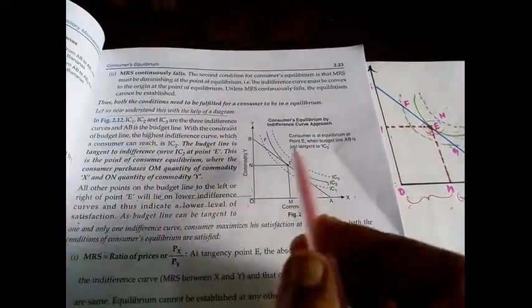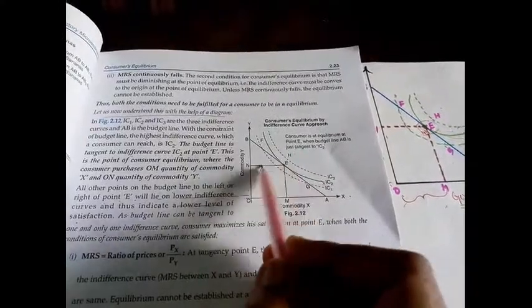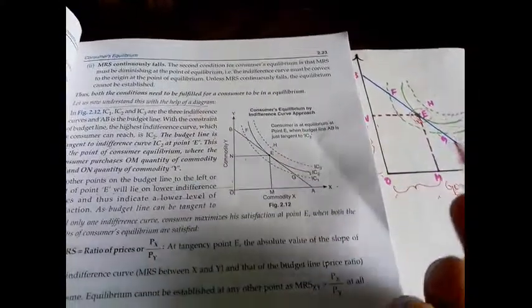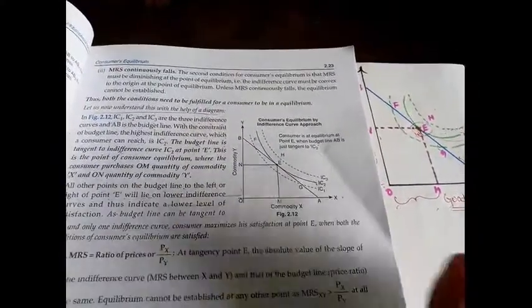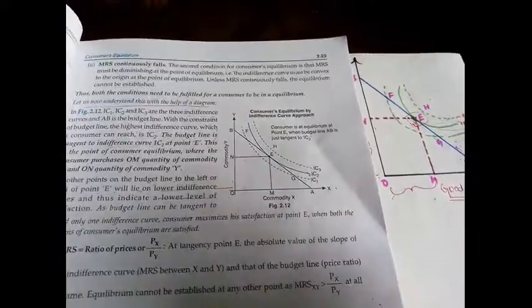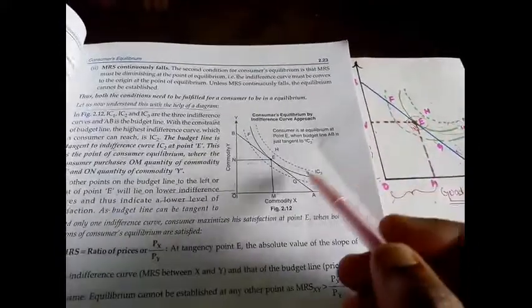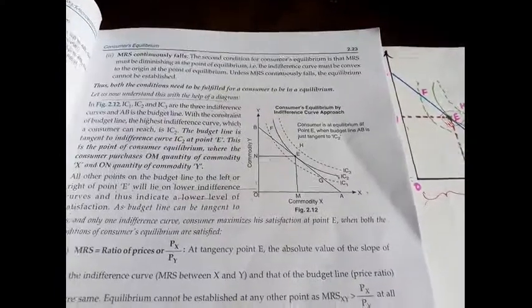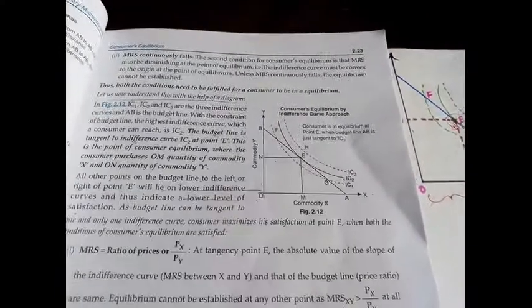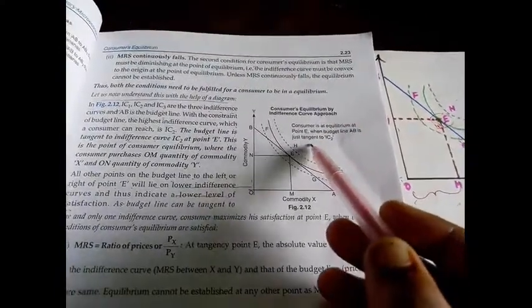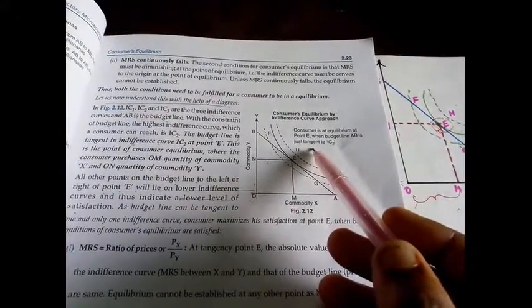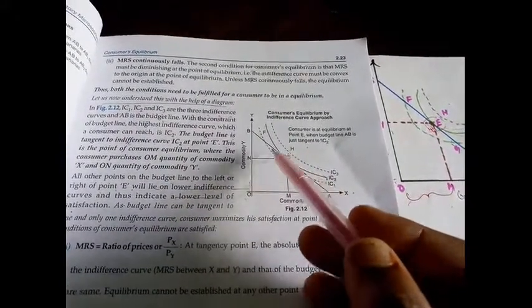Means all the other indifference curves will provide either very high satisfaction or very low. Very high satisfaction is not possible because higher satisfaction is good for the consumer, but we can tell here that indifference curve 3 will be providing, the consumer cannot attain it because the budget is crossing.